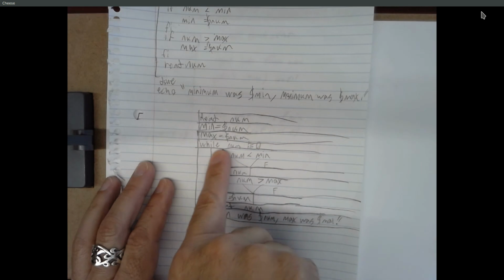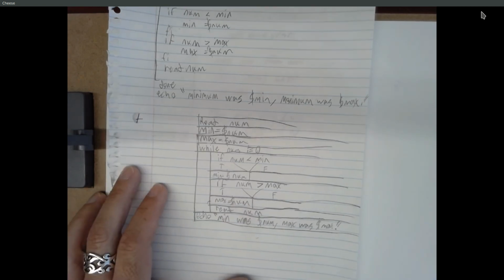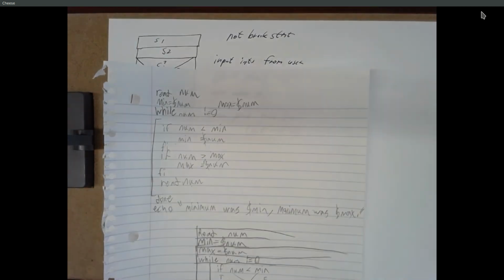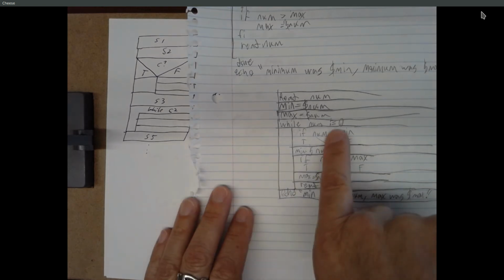So read the numbers, and the first number that you read in, let's set that as the current max and min. Because so far, that's the largest number you've seen, and that's the smallest number you've seen. So we set them to be that initially. And then we enter a loop similar to what we were doing the other day, which is if the number is not 0, we're going to continue with the loop.